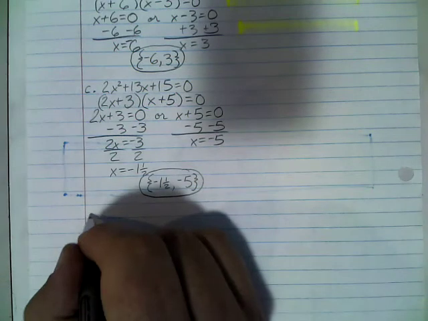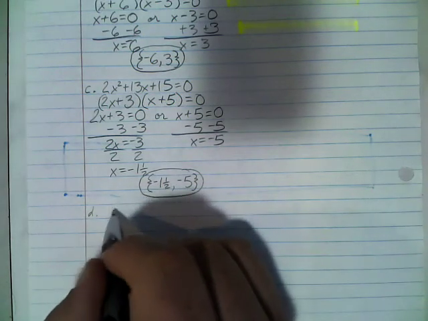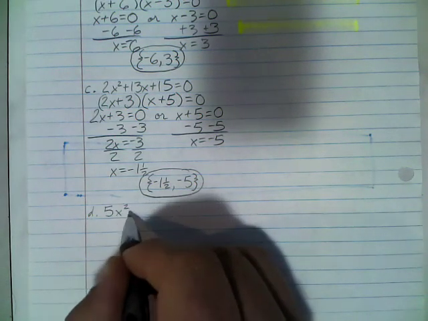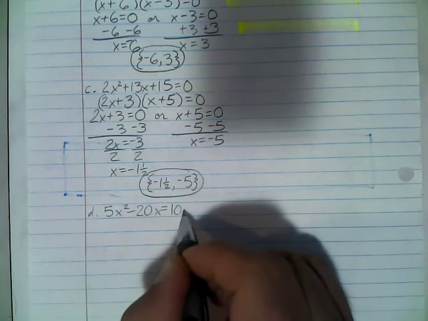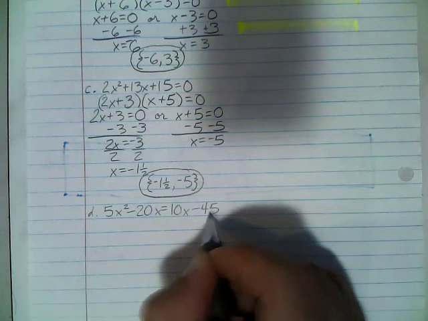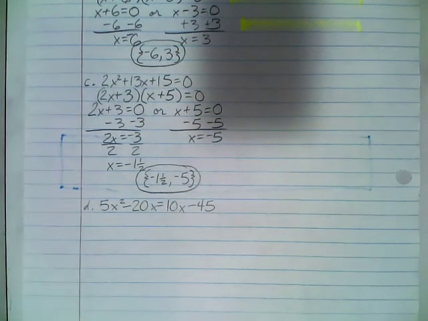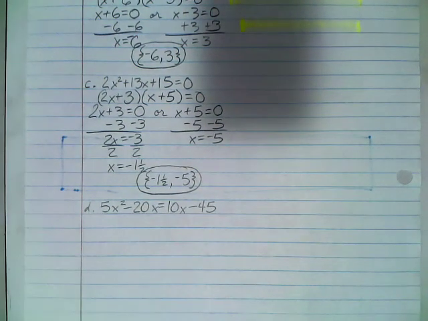D, we're given 5x squared minus 20x equals 10x minus 45. So step 1 is to set this equal to 0. So here we are, we're finally at the point where, well, it's not equal to 0 to start. So let's get this equal to 0.